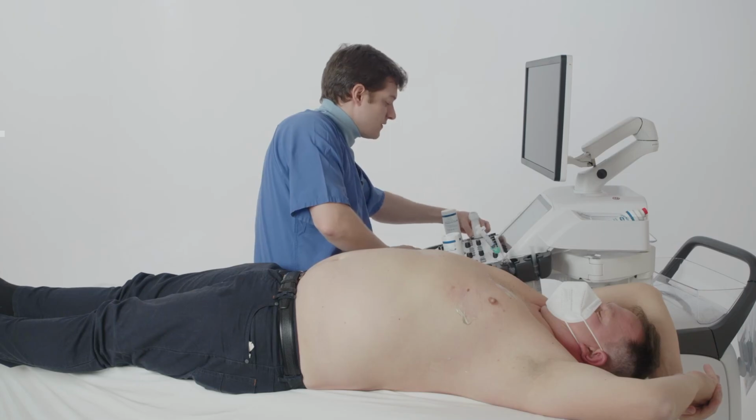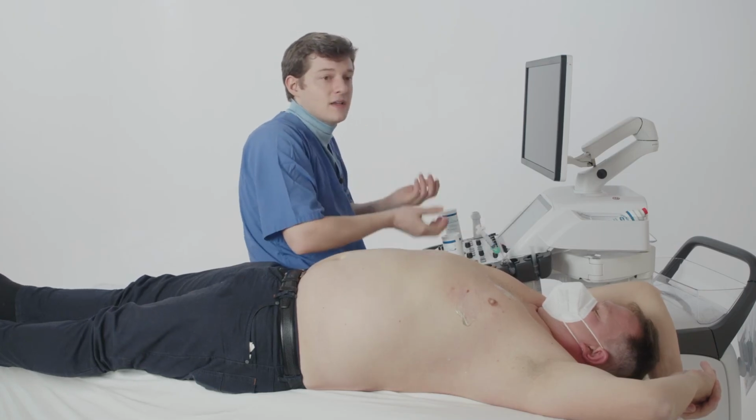So to summarize this imaging, we do have myocardial thickening. So in our evaluation, it turned out the patient has a hypertrophic obstructive cardiomyopathy.